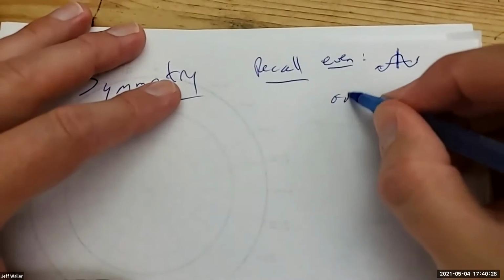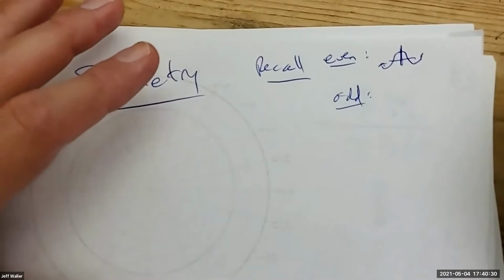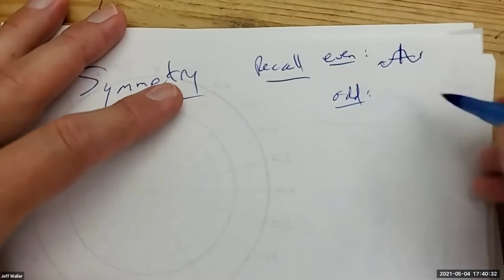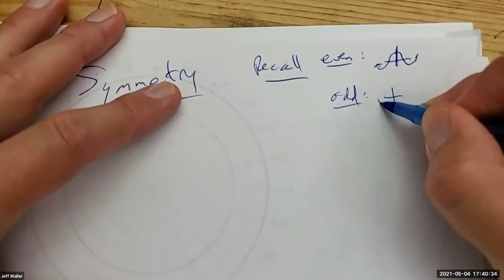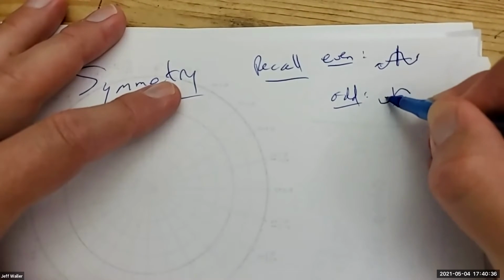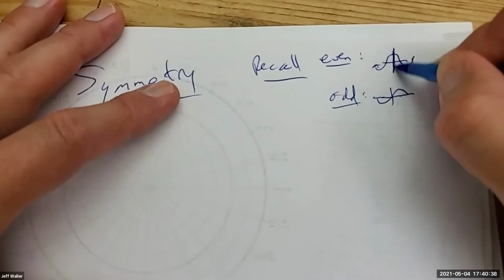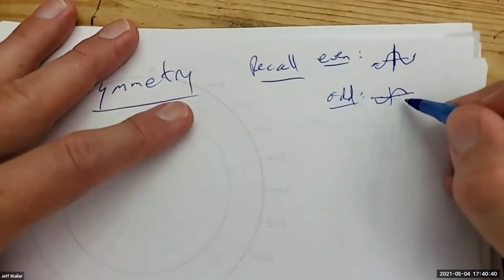What about odd symmetry? Somebody else? Sine. I like it. So sine is like this. Does anybody know officially what that is? So this is symmetry with respect to the y-axis. What is the symmetry with respect to for odd?